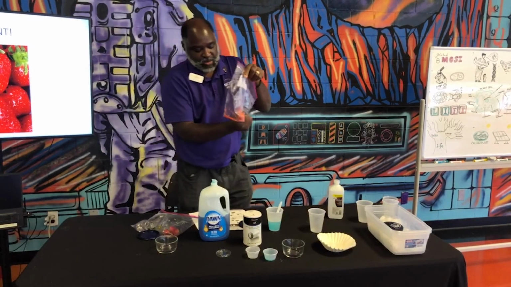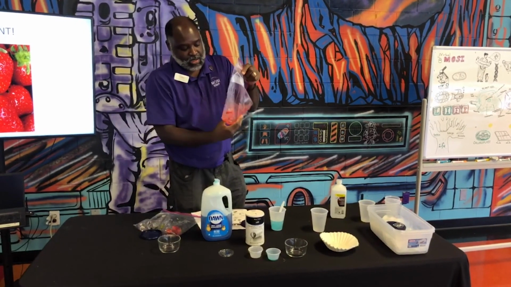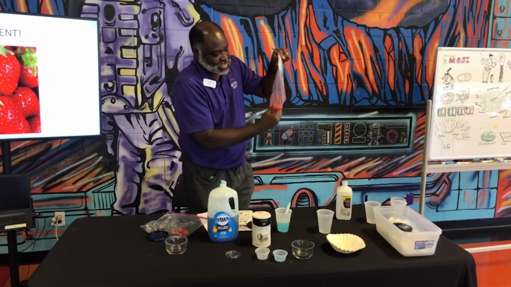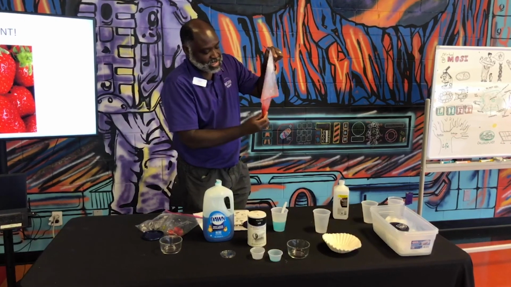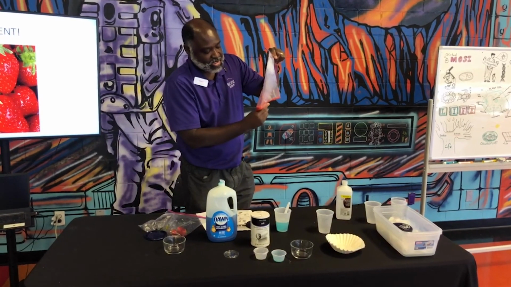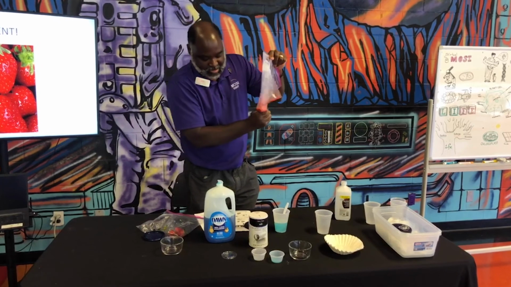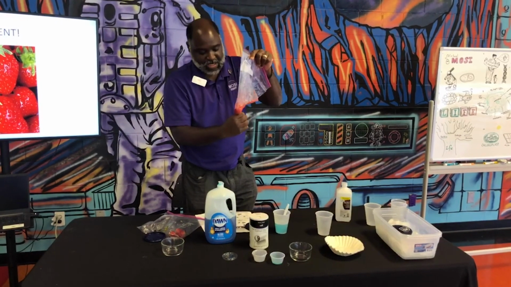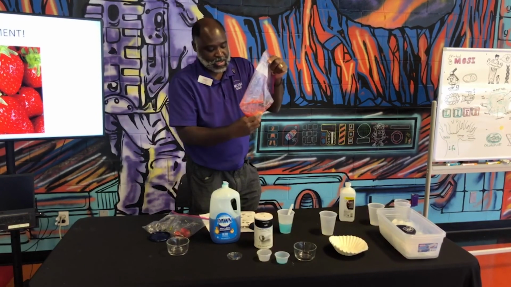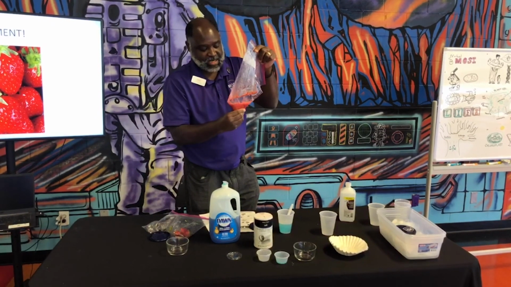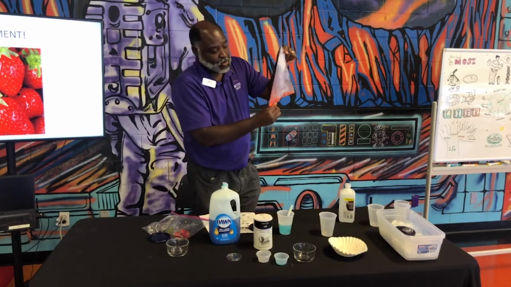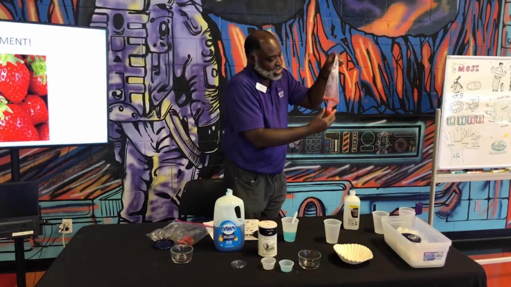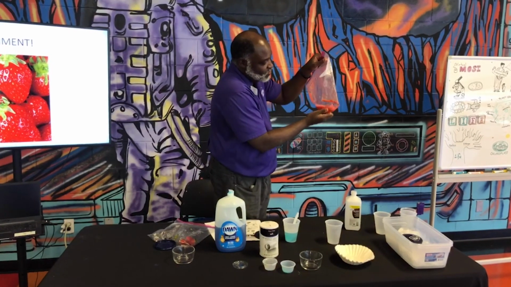And then once we add it, we want to gently combine it. We don't want any suds. We don't want any soap suds, okay? Because the soap suds will not help us with what we need to do. So we don't want hardly any, and if possible, we really don't want any soap suds. So we just want to massage it from the bottom for about a minute.